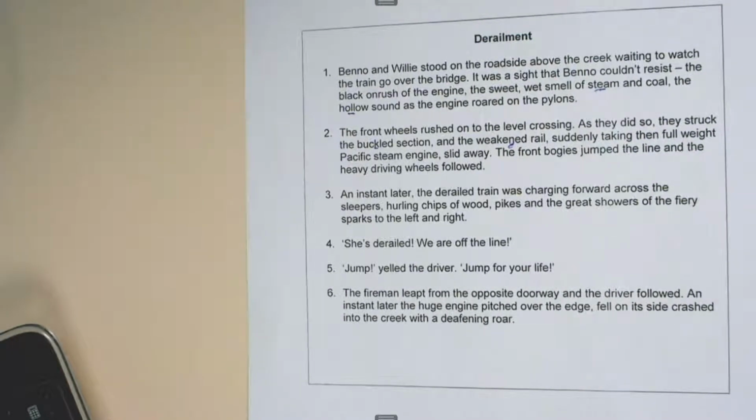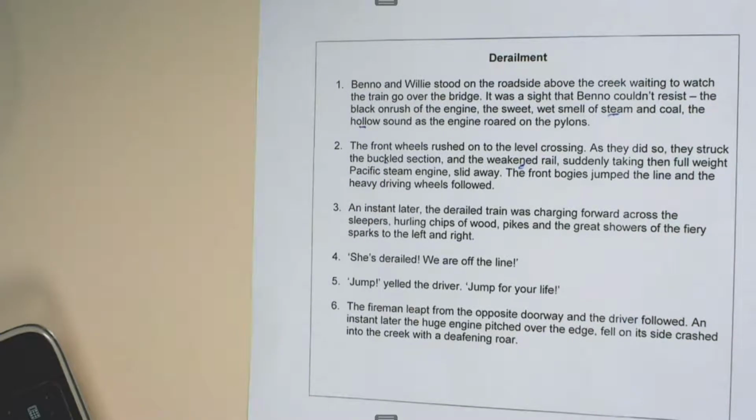Benno and Willie stood on the roadside above the creek, waiting to watch the train go over the bridge. It was a sight that Benno couldn't resist. The black onrush of the engine, the sweet, wet smell of steam and coal, the hollow sound as the engine roared on the pylons. The front wheels rushed onto the level crossing.